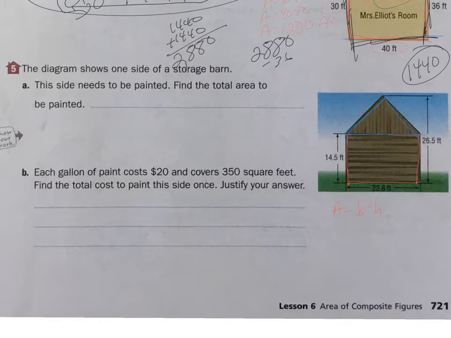Parallelogram is area equals base times height. I know my base, area equals 22.8 times my height is 14.5. 22.8 plus 14.5, or not plus, it's multiplication. 22.8 times 14.5 equals 330.6. So this is 330.6 feet squared.